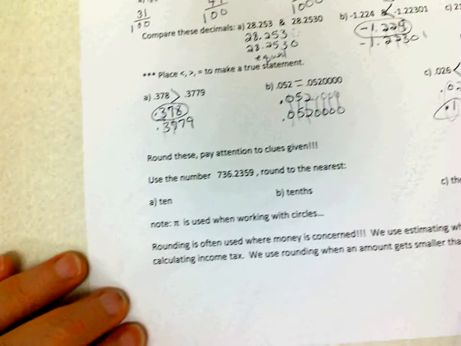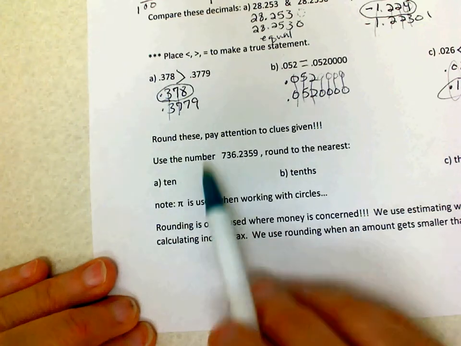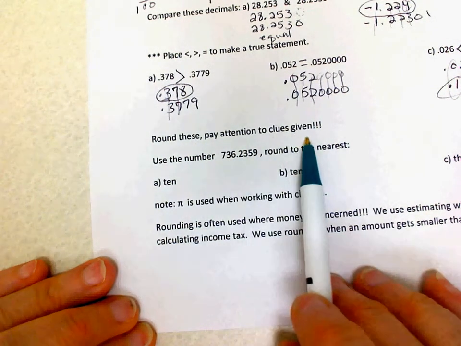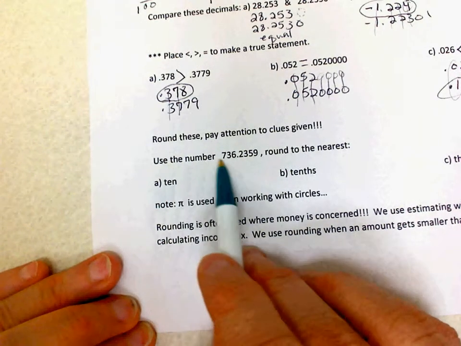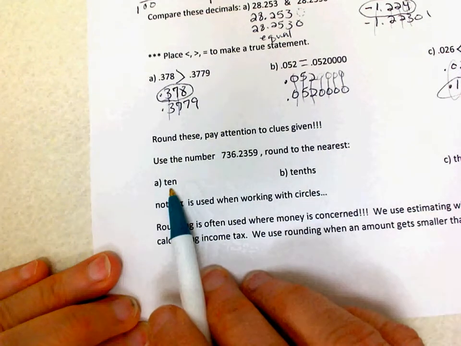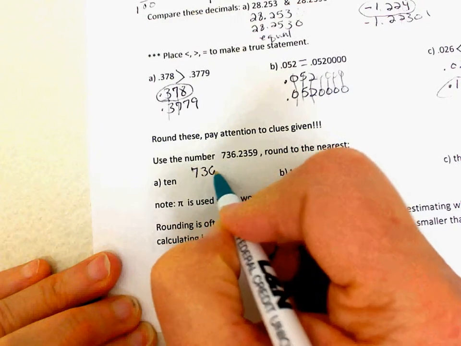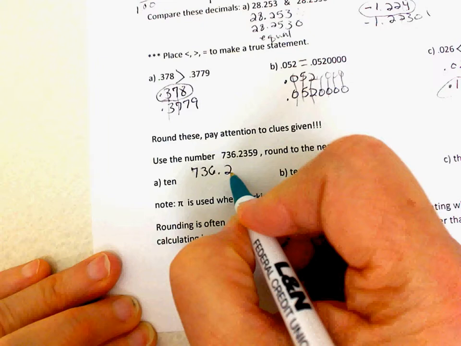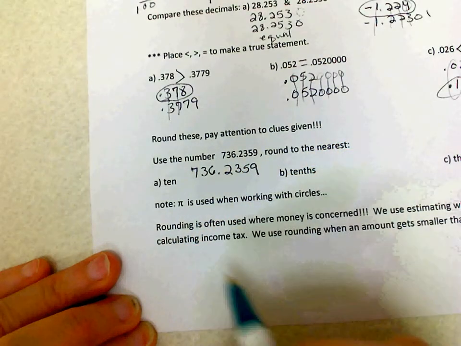Okay, I'm not going to write out my steps, so as we round these numbers, pay close attention to the clues I give you. Use this number, round it to the nearest 10. 736.2359 to the nearest 10.